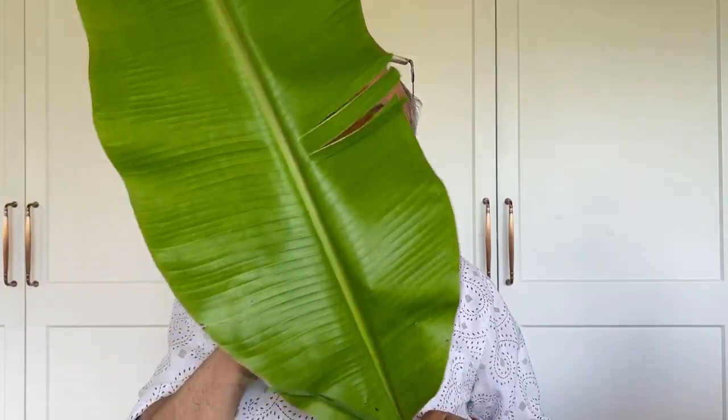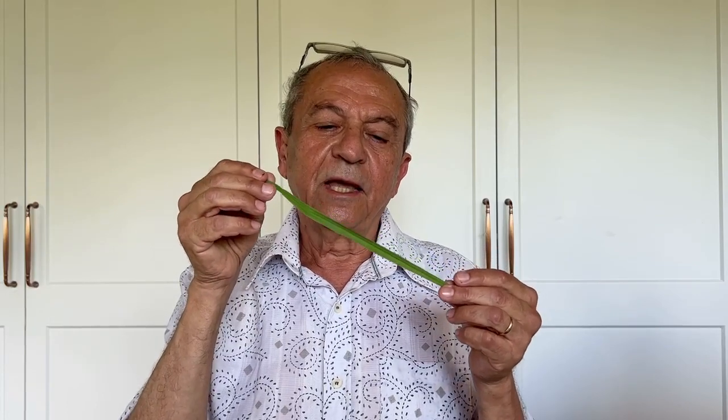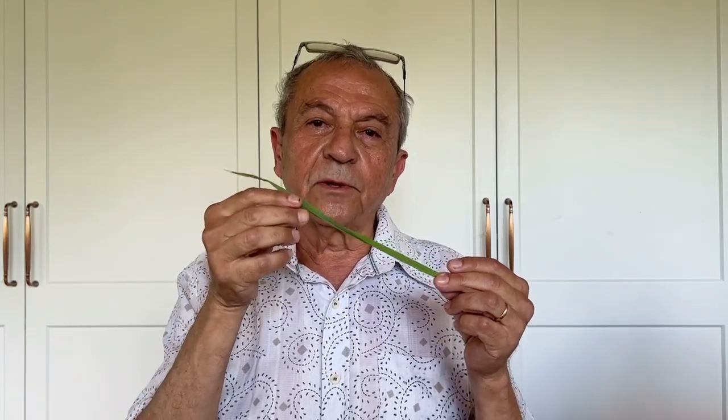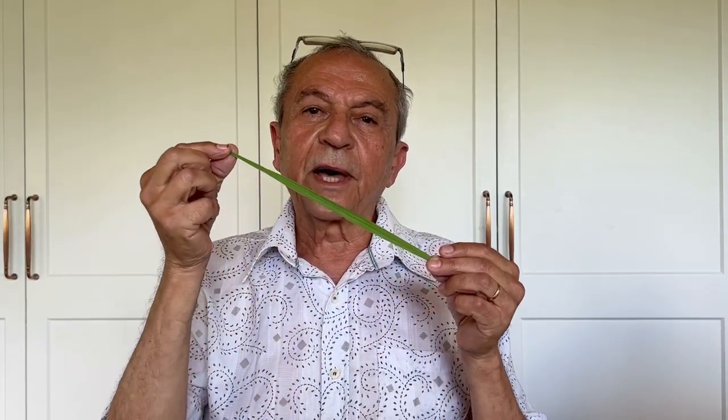You can't do it. So banana is a monocot, even though the leaf, at first glance, may look like the leaf of a dicot, but actually it is not. It's a monocot. But I must say, it's not a typical monocot leaf. The typical monocot leaf is that of a blade of grass. And if you look at it up close, you can see that the veins are actually parallel to each other.